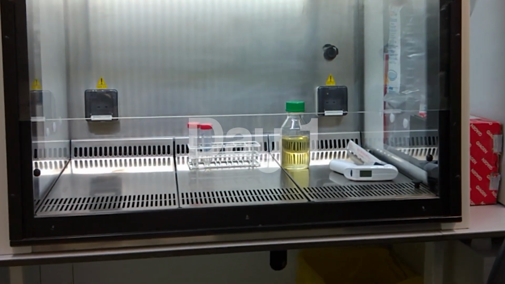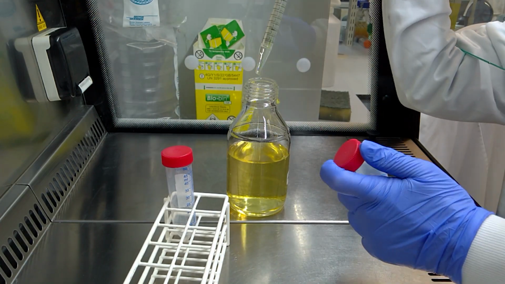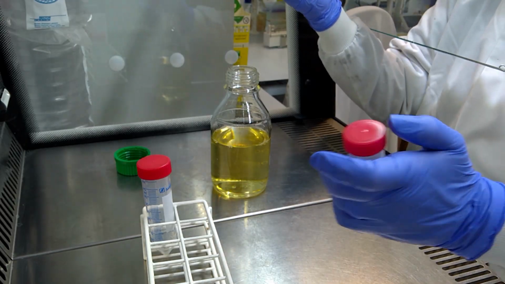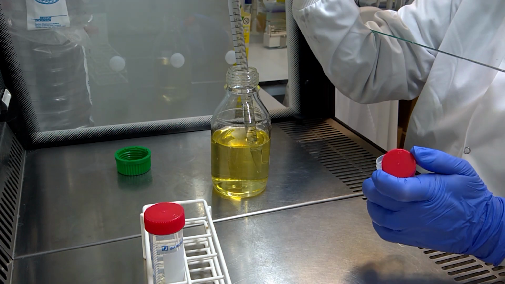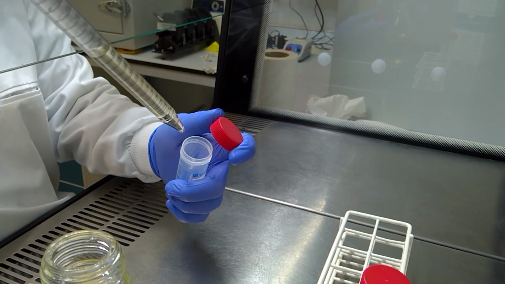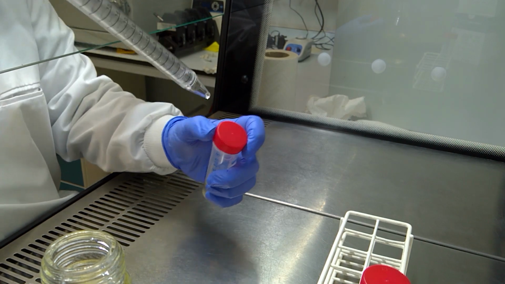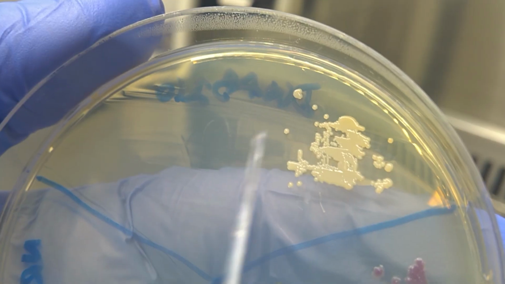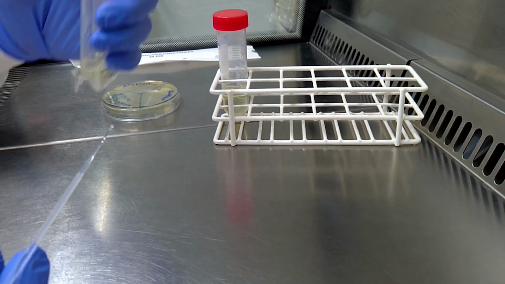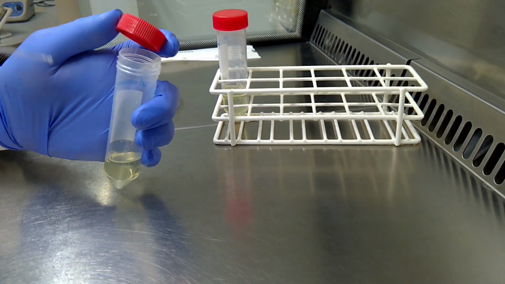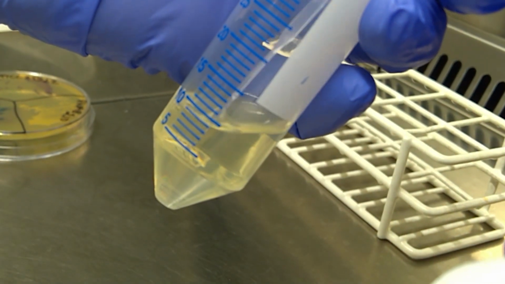Let's begin. First, we are going to prepare 2 tubes of sterile growth media. In our case, this will be cation adjusted Muller-Hinton broth, which is suitable for antibiotic susceptibility testing. 1 tube will be for the culture, and the other will be a media control. Select a single colony of your isolate. With a sterile loop, pick up a well-isolated single colony, taking care to not touch any nearby colonies. Transfer the colony into the liquid media.